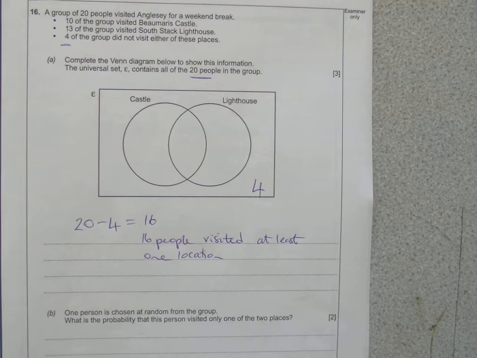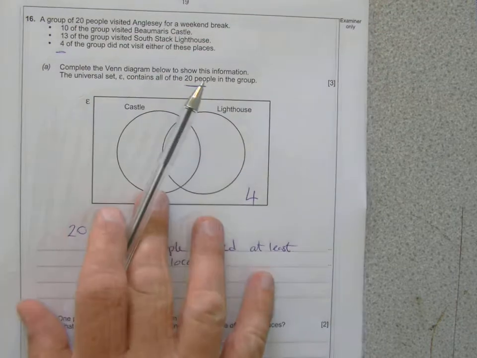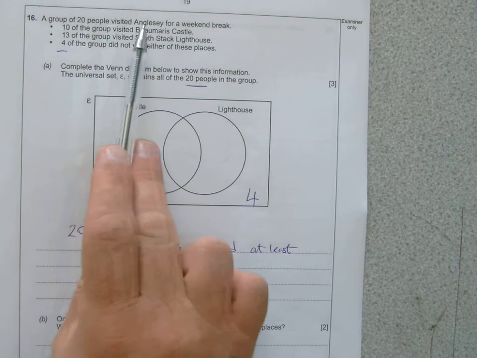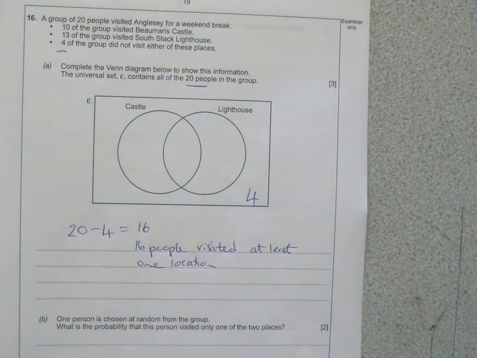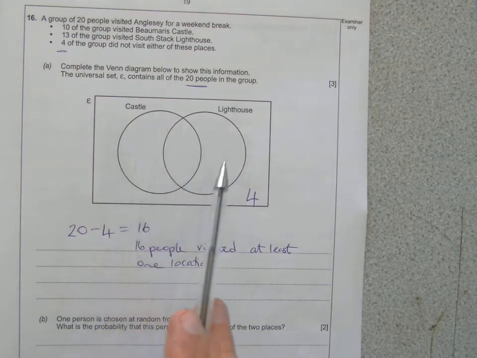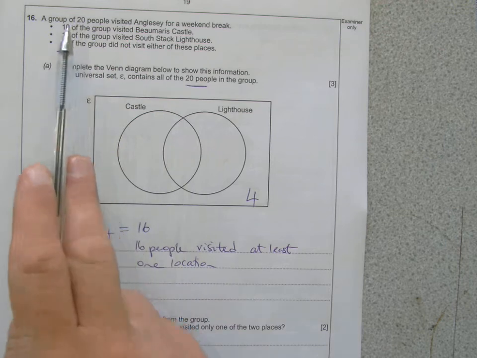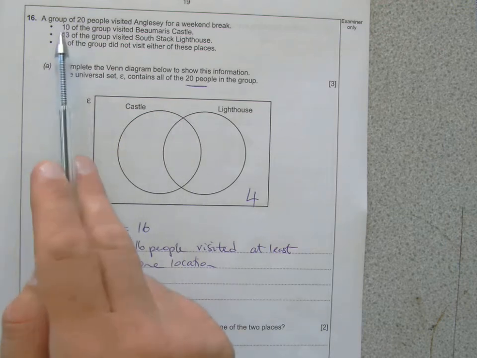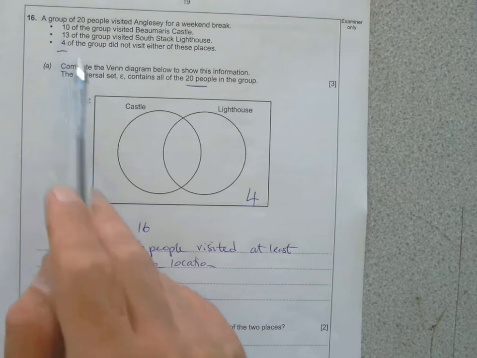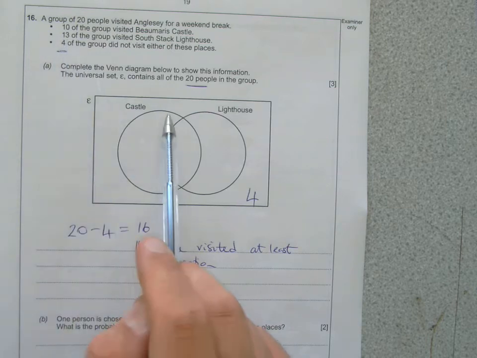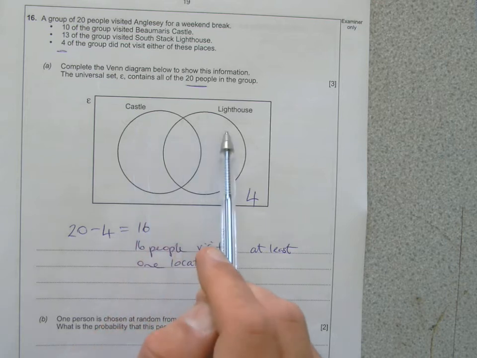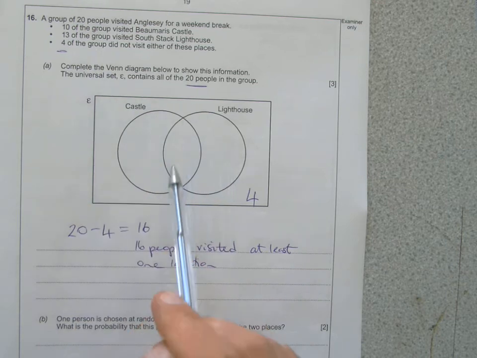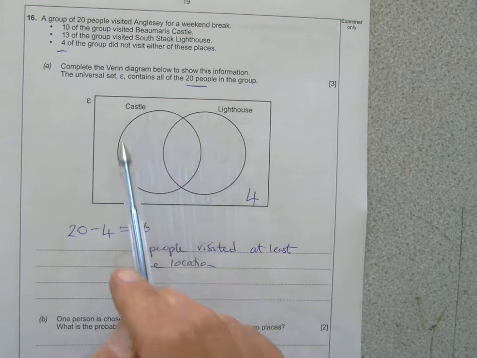It's important to realise that, because when you look up here, you've got 10 visited Beaumaris Castle and 13 visited the lighthouse. Well, that doesn't add up to 16, does it? We want 16 in here in total. What that is saying is that obviously some of the group visited both of them. We haven't got 10 people just visiting the castle and 13 people just visiting the lighthouse. Some people visited both locations. We need this to add up to 16.